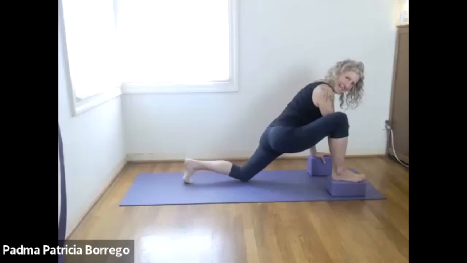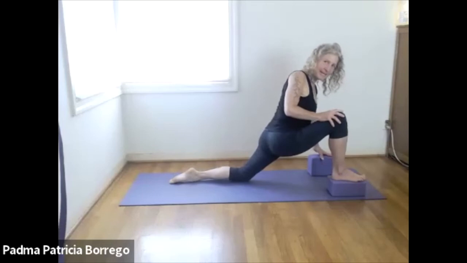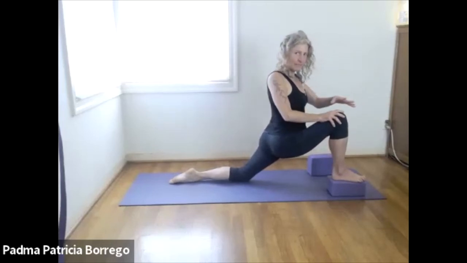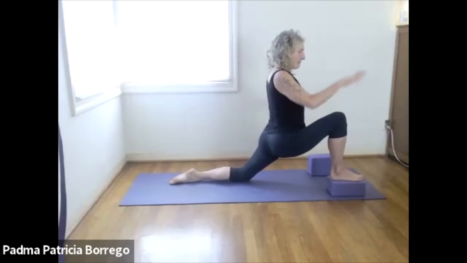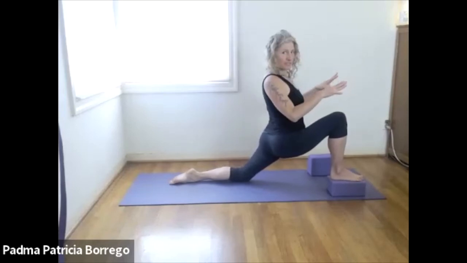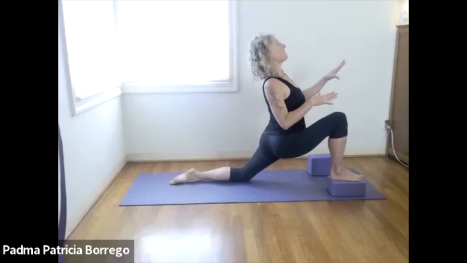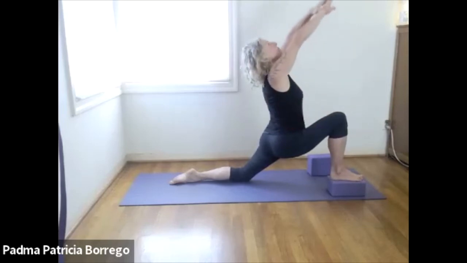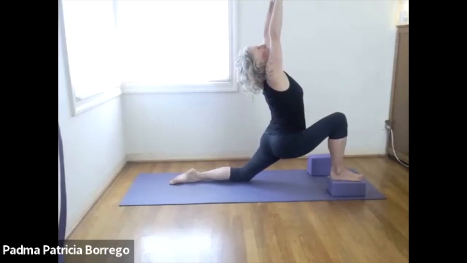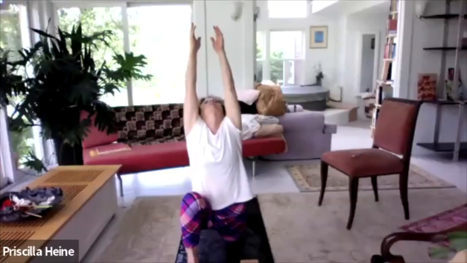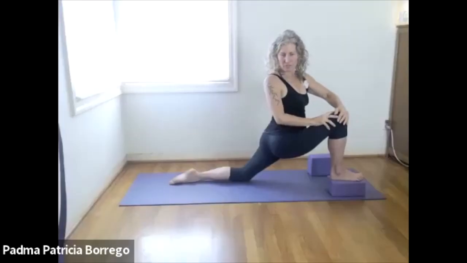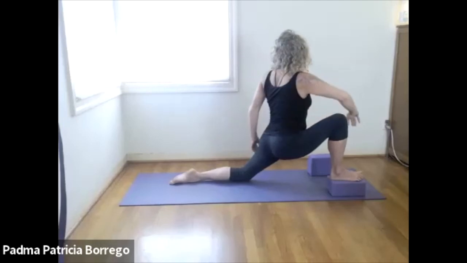Good. And then just for a moment, bring hands up onto that front knee. Good, maybe even pull the front foot and the back knee towards each other. And then maybe look up, maybe take the hands up. And down. Good, looking over one shoulder again. And looking over the other shoulder.